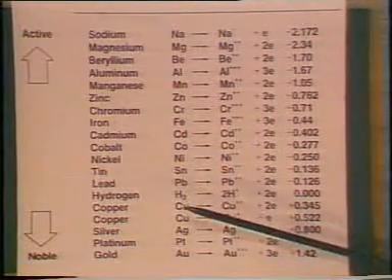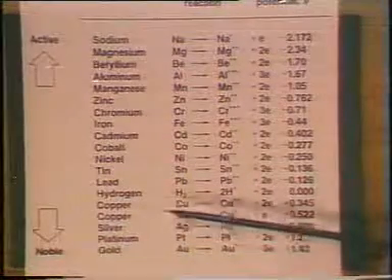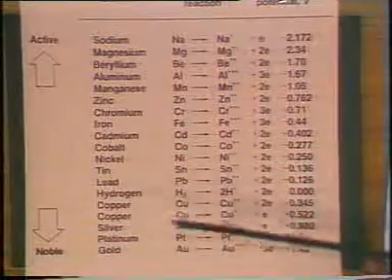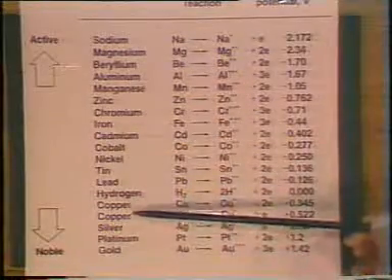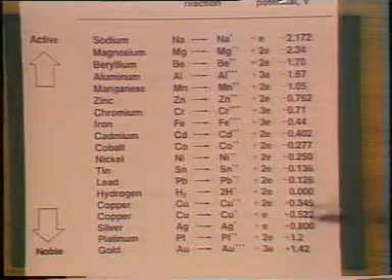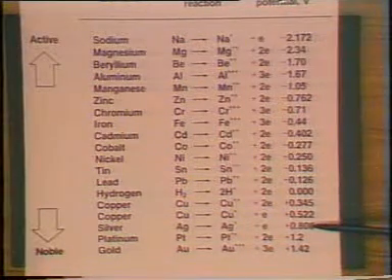Let's suppose we have something like copper and iron. Let's suppose we're going to use copper rivets to join iron together, and we want to know which one of them is going to corrode. Well, this would say that iron is anodic to copper, and we could take the differential to find out what the potential difference is in that particular material.